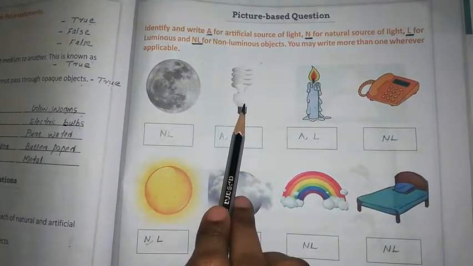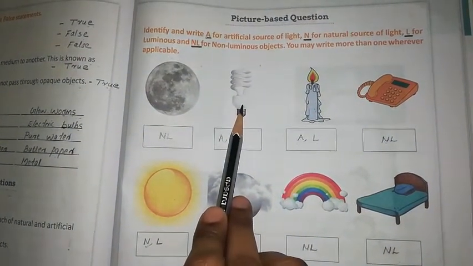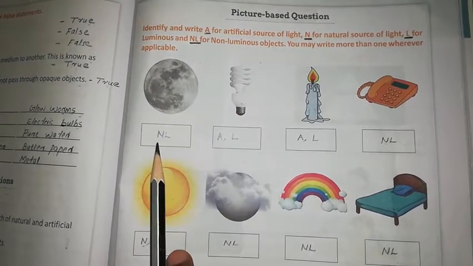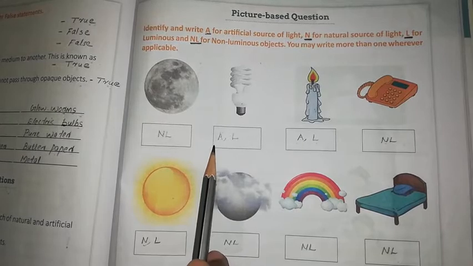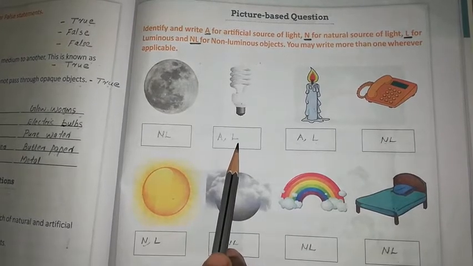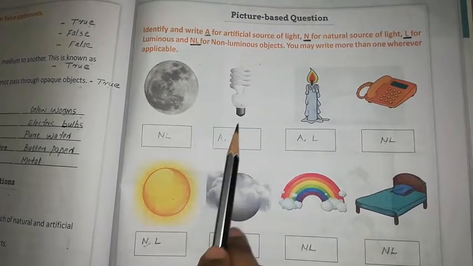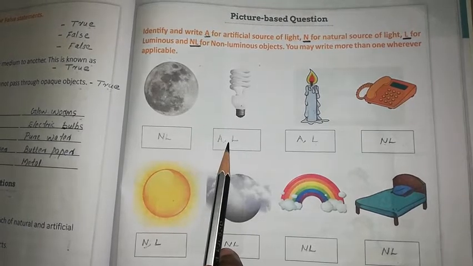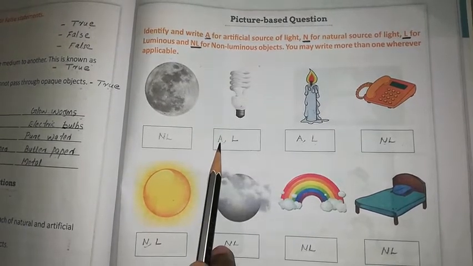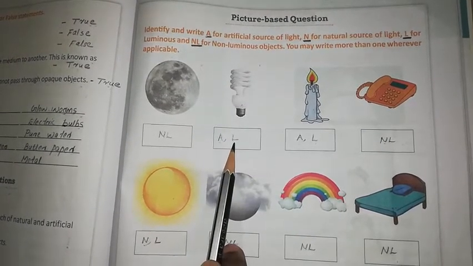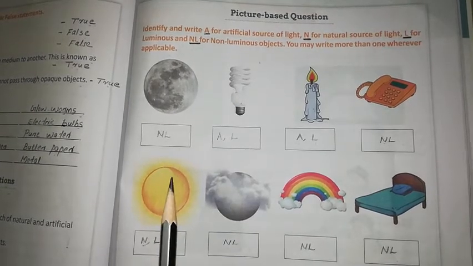Now, second figure. What is this? This is CFL bulb. We know that CFL is artificial source of light and luminous object. So, all of you write in this box A, L. A for artificial source of light, L for luminous object.